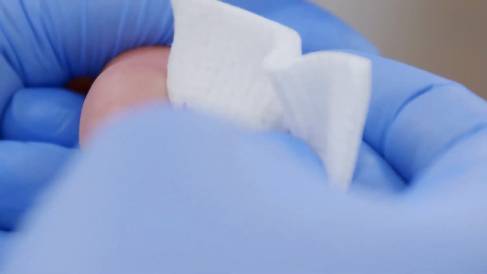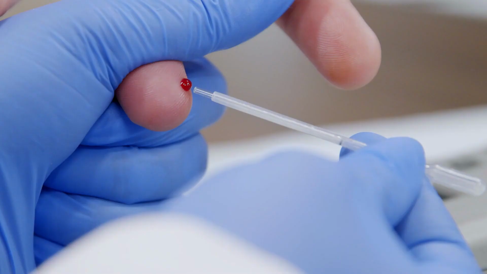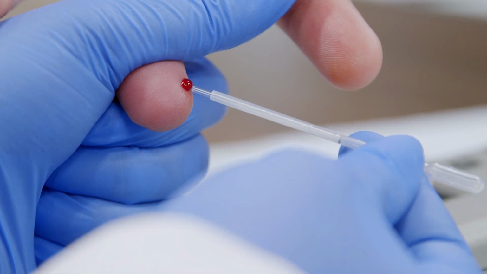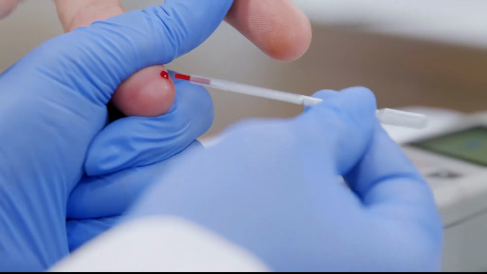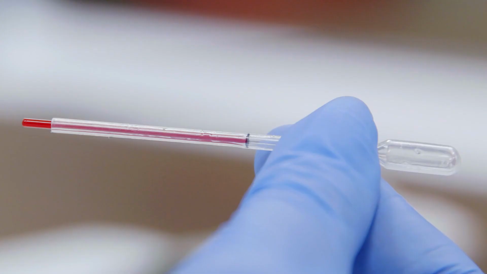Wipe away the first drop of blood with gauze and use the second blood drop for testing. The blood drop should be hanging down from the finger to make it easier to collect the sample with a pipette or capillary tube. Gently apply intermittent pressure to the finger until you've reached the fill line marked on the capillary tube.